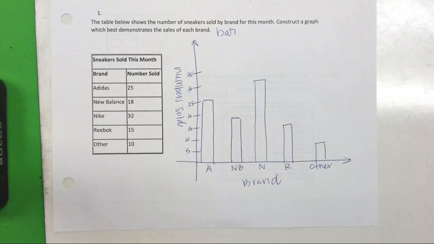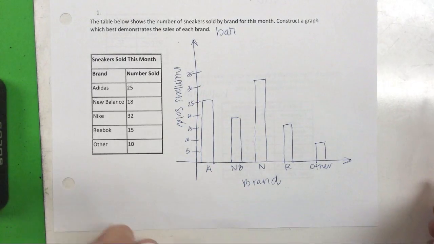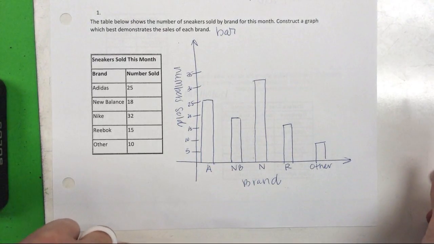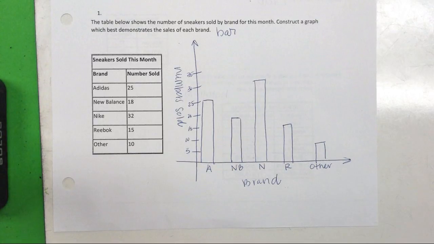All right, any questions about bar graph? That's probably the easiest one. Does anybody need more time? Okay. All right, flip it over when you're done.